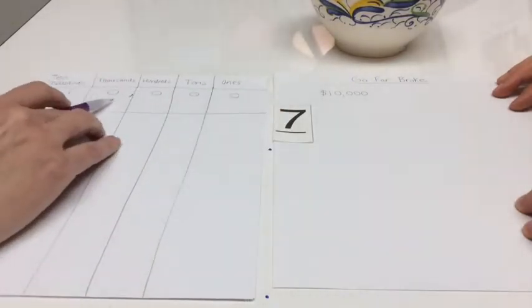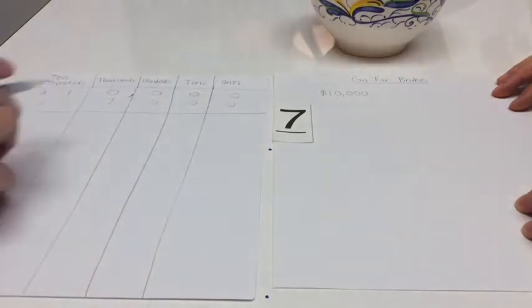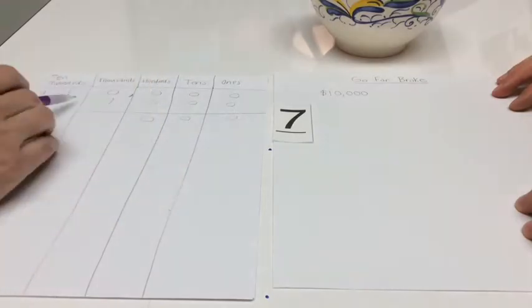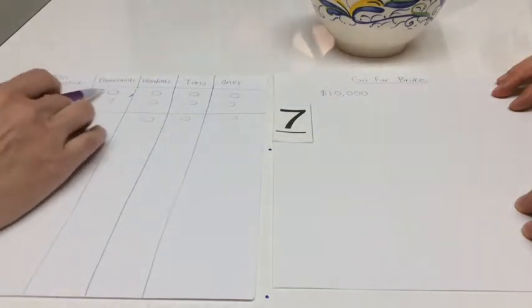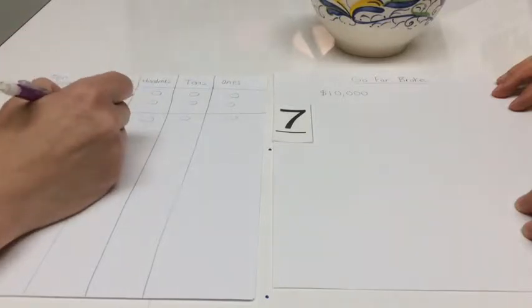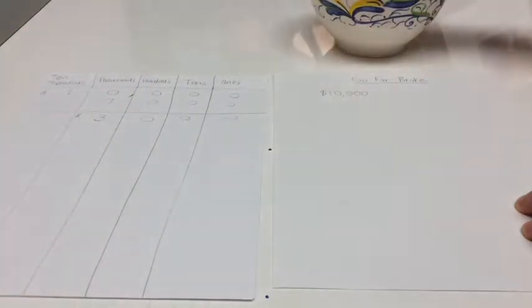If I'm taking away 7 in the thousands place, I know that these are all zeros, so I can go across and go, oh, well, those are all still zeros when I subtract. But when I think about this as 10,000 minus 7,000, I know that 10 minus 7 is 3. So I'm left with $3,000.